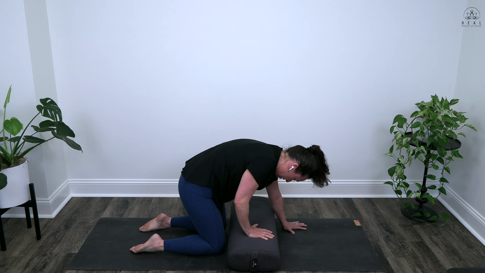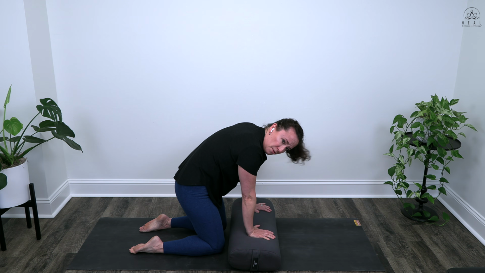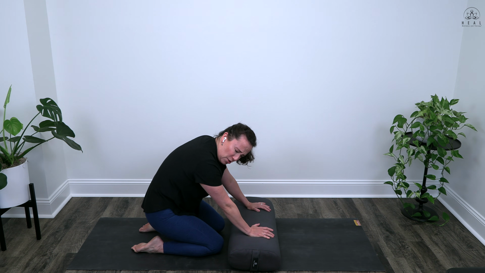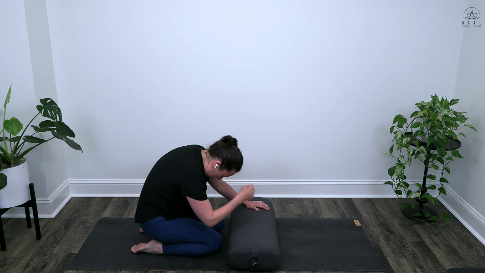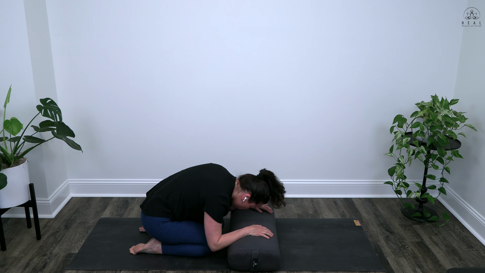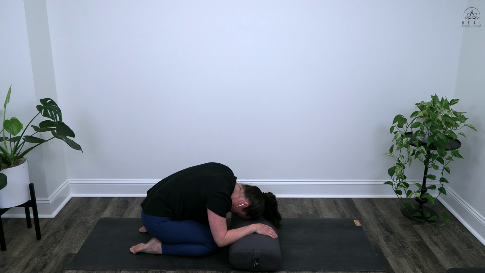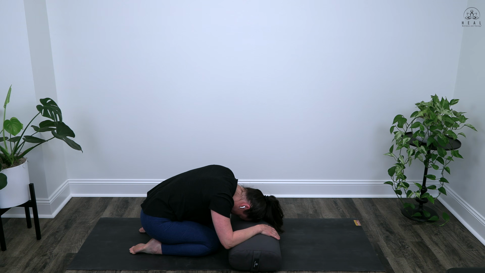Now, walk your hands onto your bolster. Keep that tailbone tucked under. Slowly, slowly, slowly sit onto your heels. Keep that tailbone tucked under and dive the crown of your head into the yoga bolster. Gazing straight back like you're trying to see your toes.